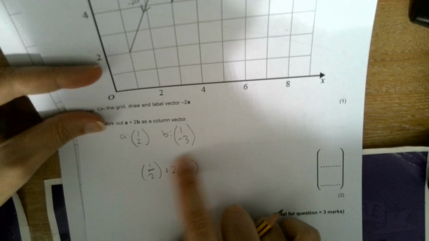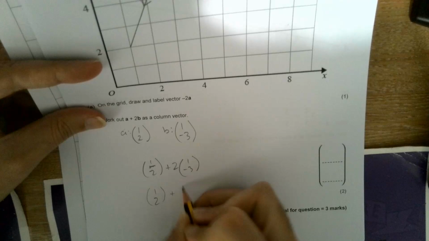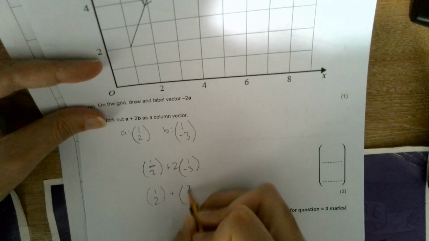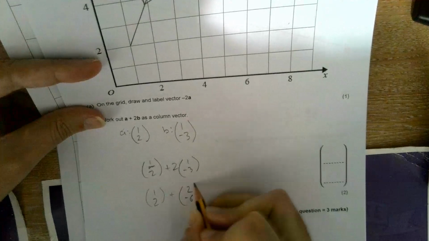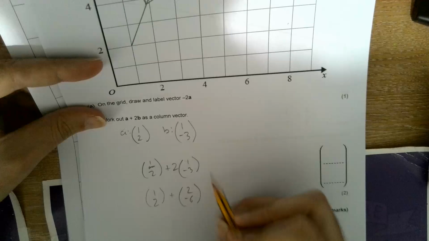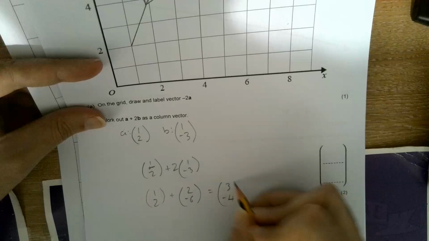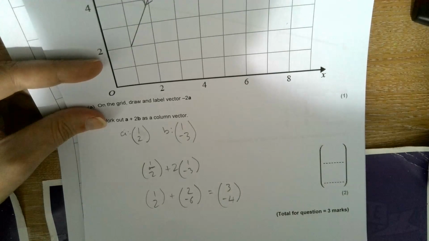Now the way that we do this is you multiply this one out first. So you've got (1, 2) plus 2 times 1, which is 2, and 2 times minus 3, which is minus 6. And then these things work out really nicely. You just add the top numbers, add the bottom numbers. So 1 add 2 is 3, and 2 add minus 6 is minus 4. So that's my answer there, (3, minus 4).